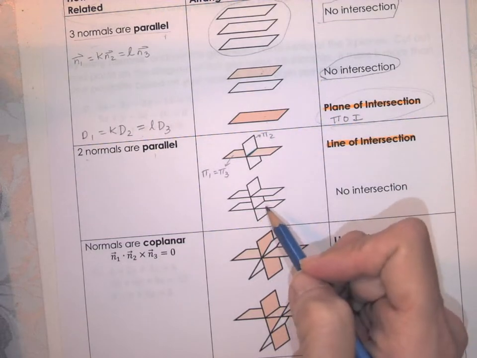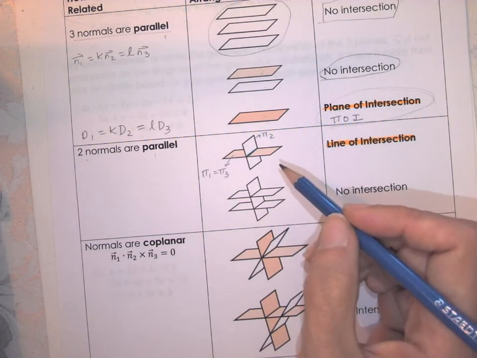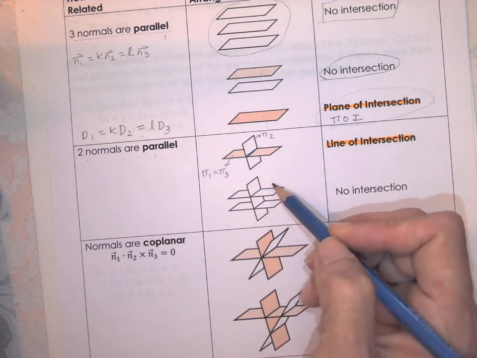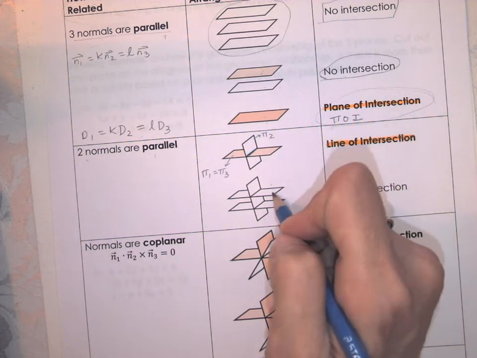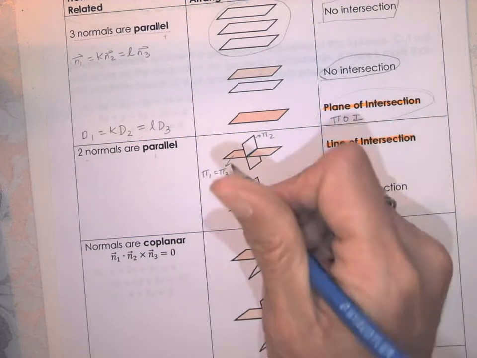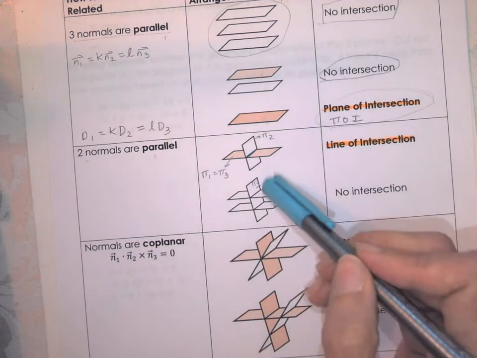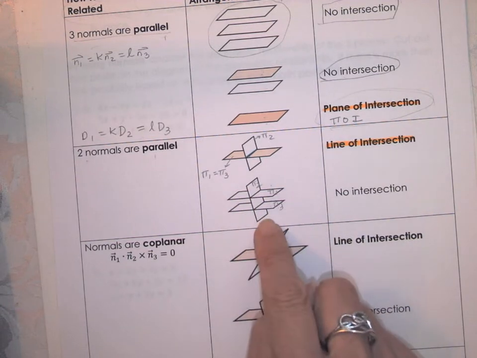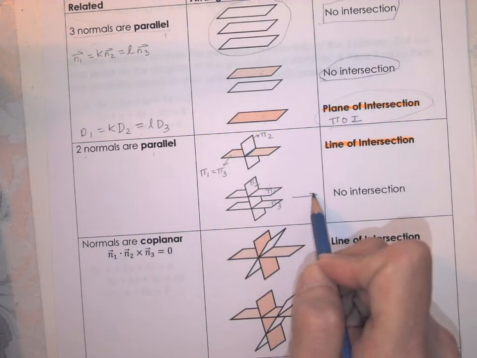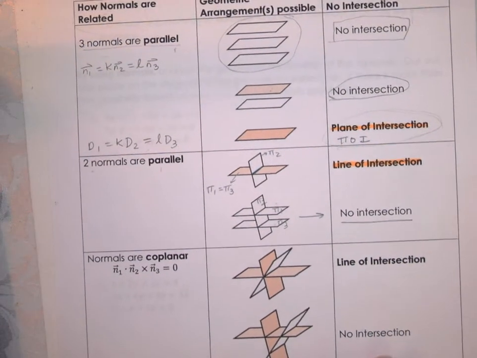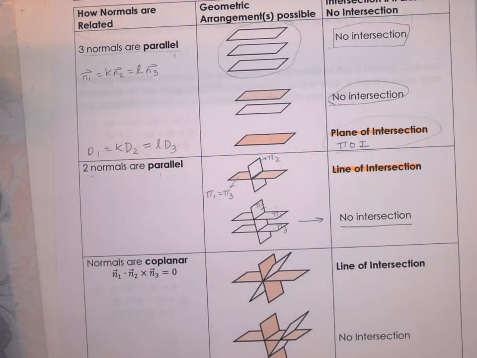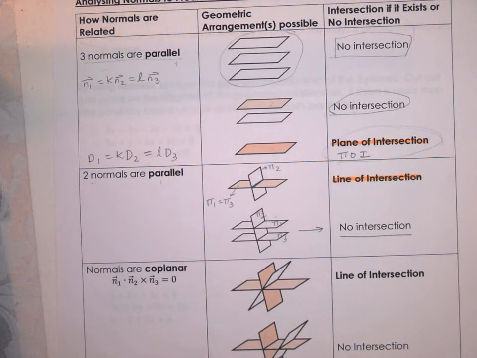The other possibility is that two normals are parallel, but the d values are not in the same scalar multiples as the normals. Say pi1 and pi3 are parallel and distinct, and pi2 crosses through them. You can see there are two lines of intersection, but there's no spot where all three planes intersect at once, and that's what we're concerned with. So this also leads to no intersection. So far we've looked at 5 different arrangements, and only 2 of them have given us an intersection of all three planes.